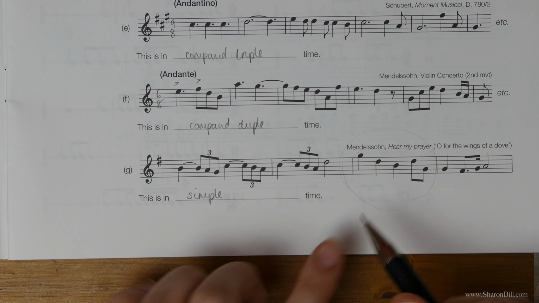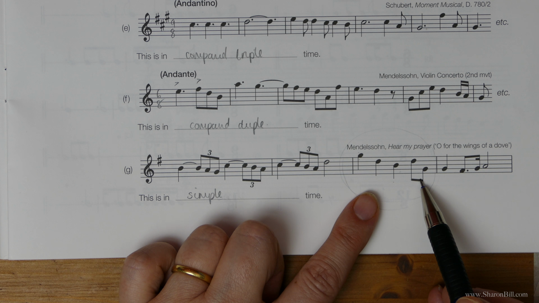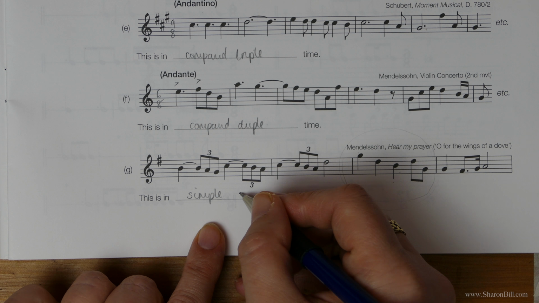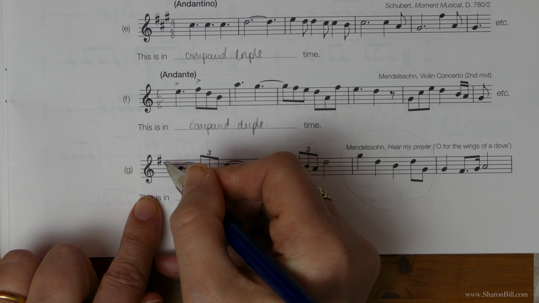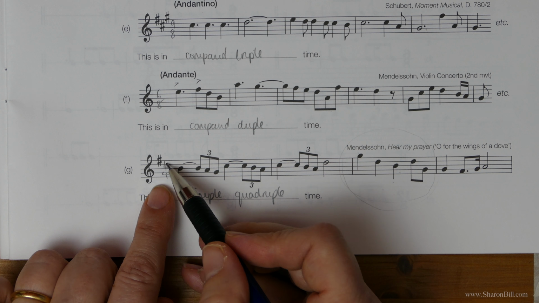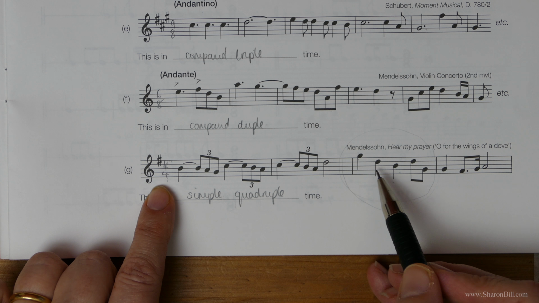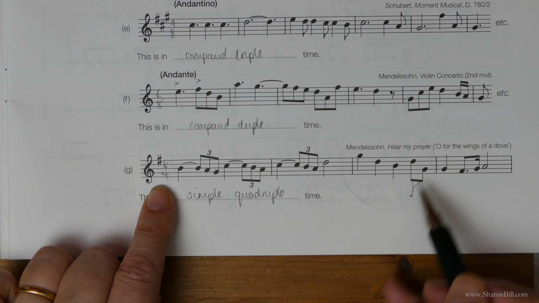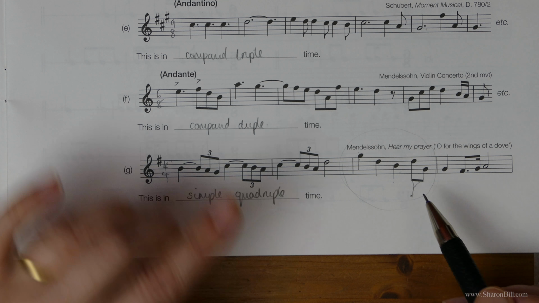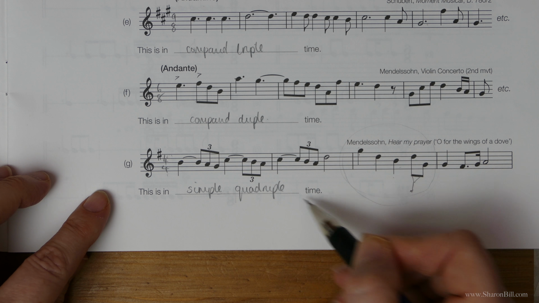There we go. We've got 1, 2, 3, 4 beats per bar, so it's quadruple. The time is 4/4, crotchet beats, not 4 dotted crotchets. We've got 4 crotchets, 1, 2, 3, and there's your other crotchet beat. So that's answered the question, ignoring this bit, but let's just give this a bit of attention here.